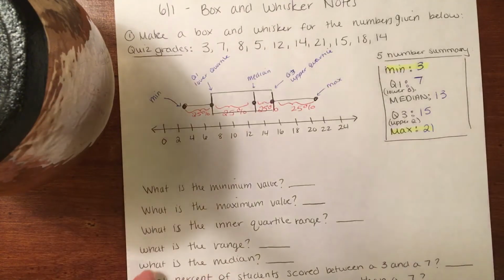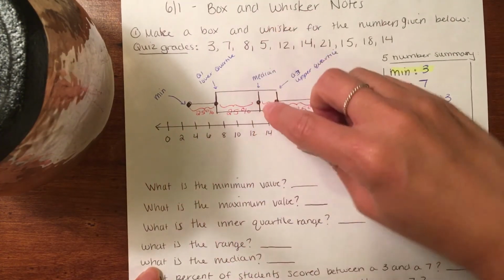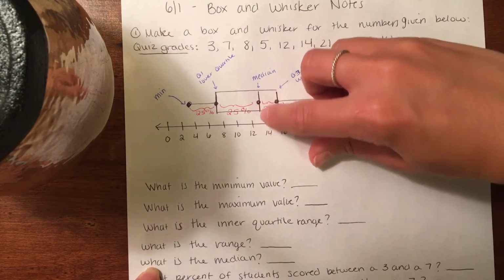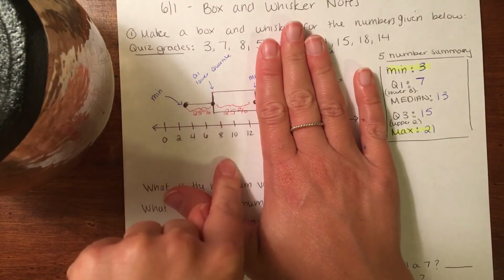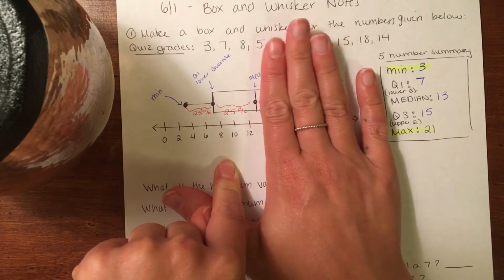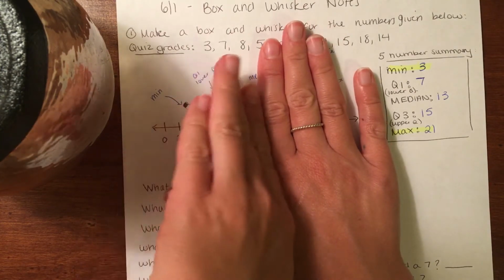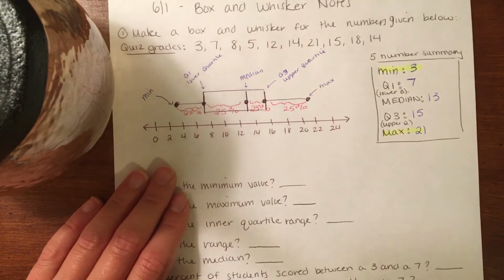So if I were to ask you, how many people scored below the median's 13? Below a 13, what's the percent? Well, 25 plus 25, 50% of them scored below a 13, which should make sense because it's the middle point. So half of the data is that way, half of it's that way.